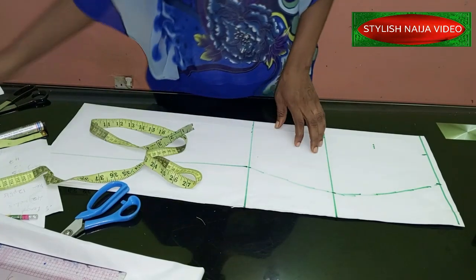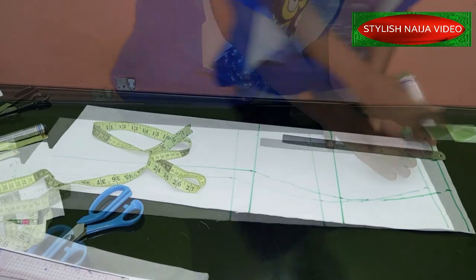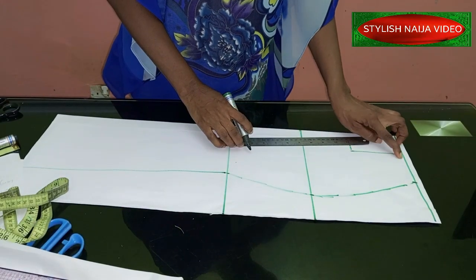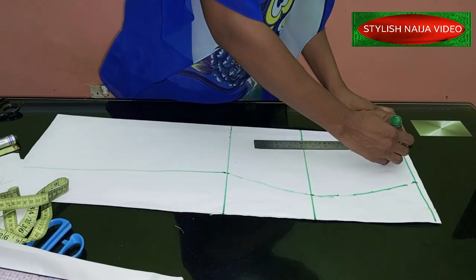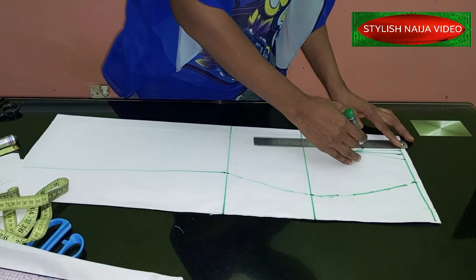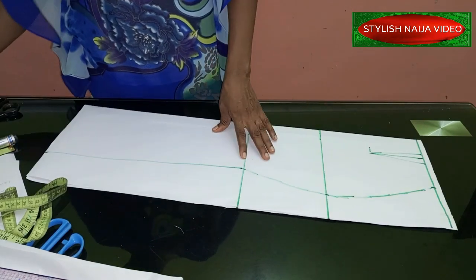I'll just use 5 inches down and then take half of an inch on each side, and I'll connect them like this to give me my dart intake. So I'll go ahead now and cut it out.